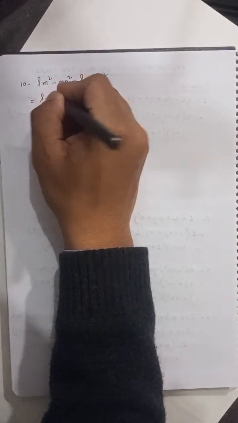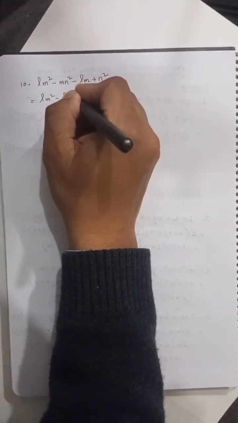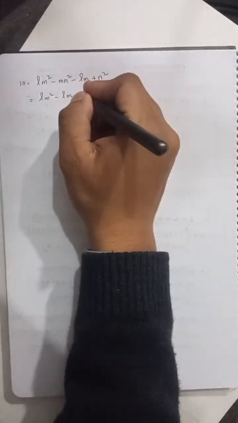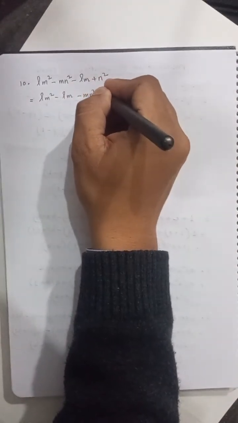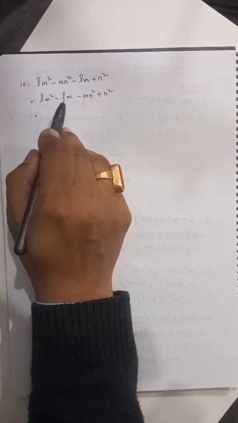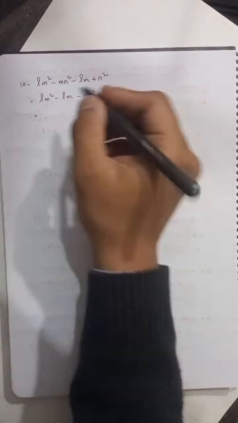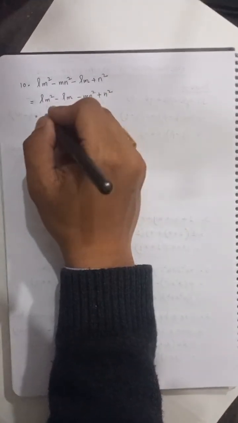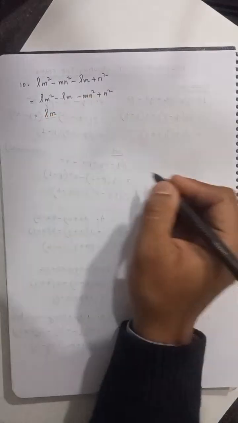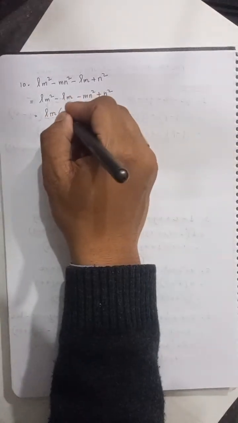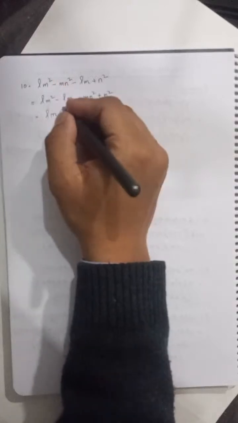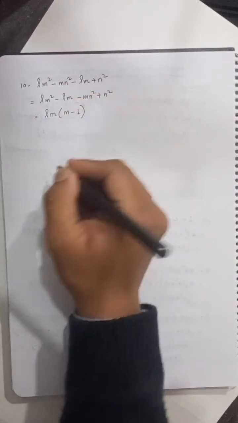Make one group of Lm square minus Lm, and put minus Mn square plus n square in another group. From the first two, Lm is common: L and L, m square gives m, and the other gives one. So we can take Lm as common factor, and then we can write the remaining m minus 1.